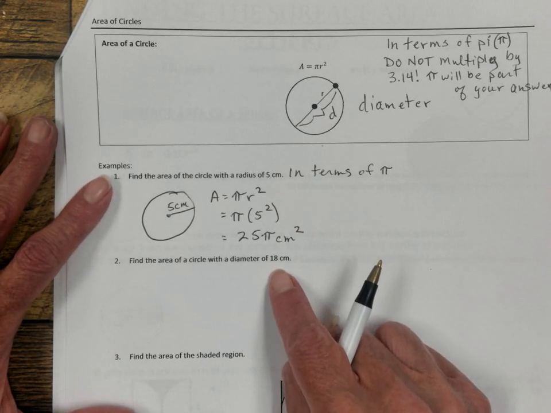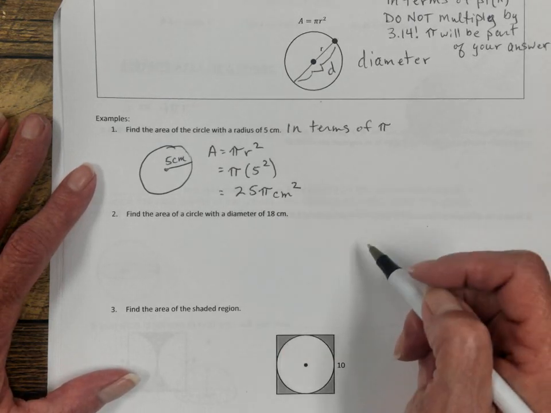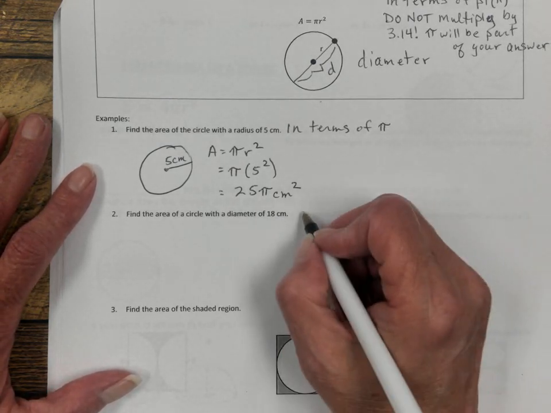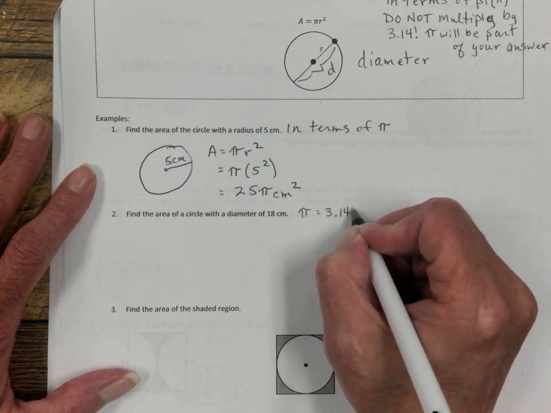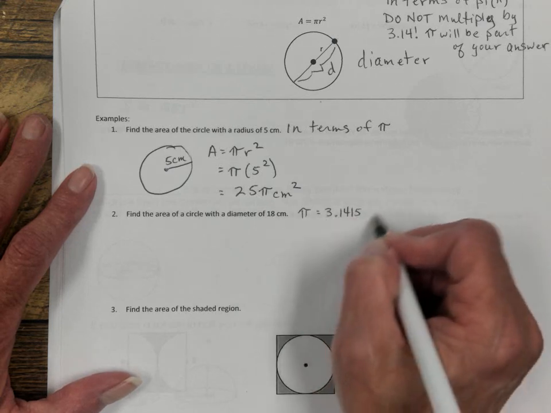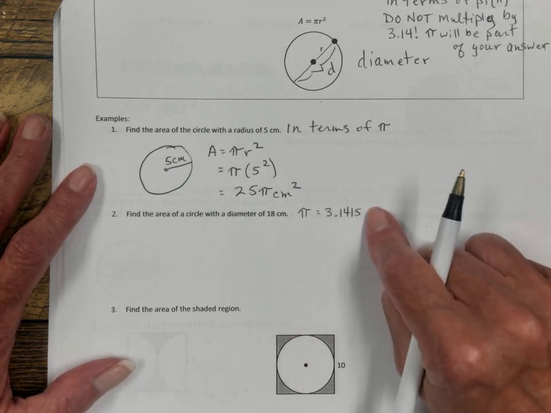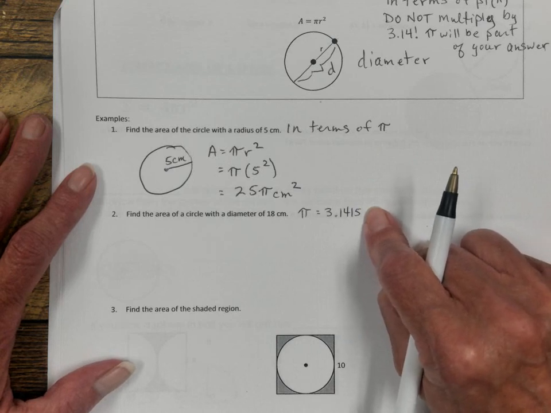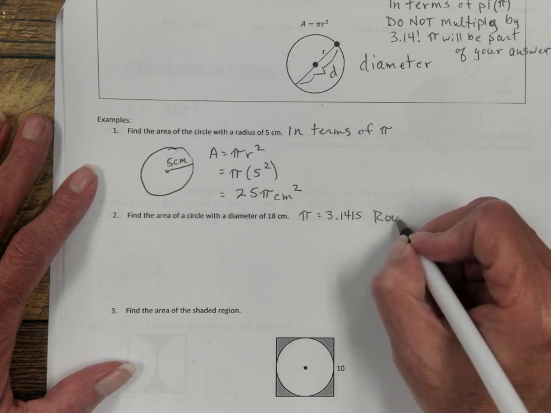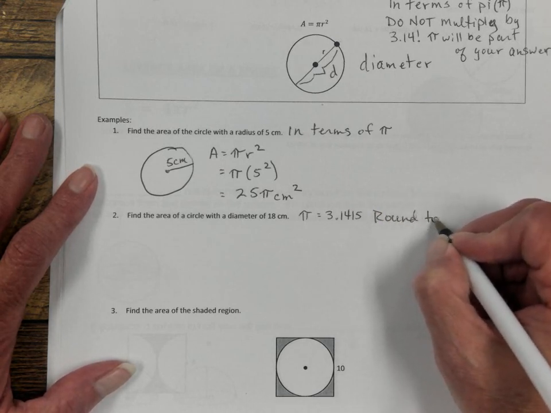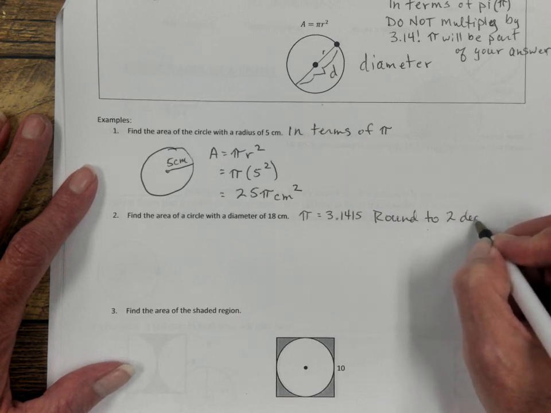Now I'm going to change the direction slightly in number 2. You're going to multiply out pi, and pi we are using as 3.1415. We are upping our game on pi. Y'all are used to 3.14. I'm telling you to go to 4 decimal places, and you are going to round your answer to 2 decimal places.